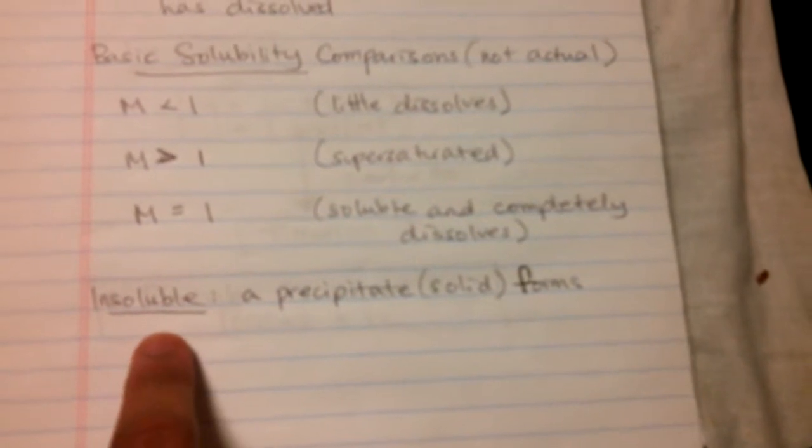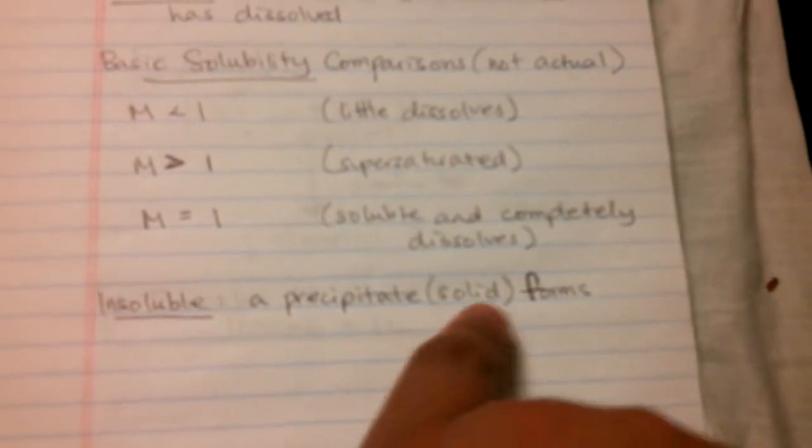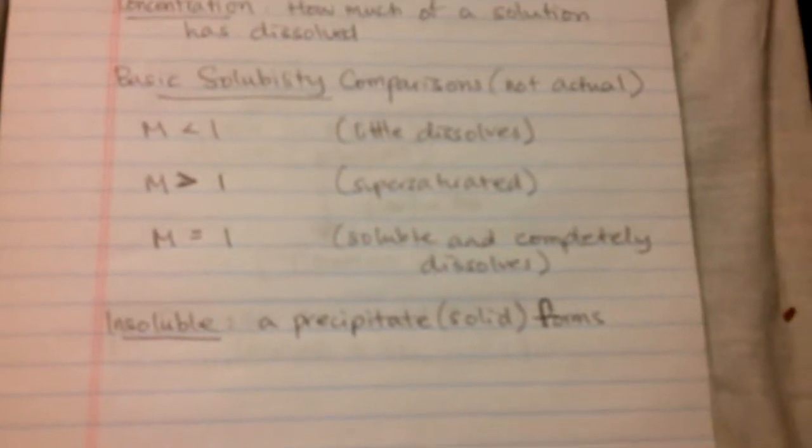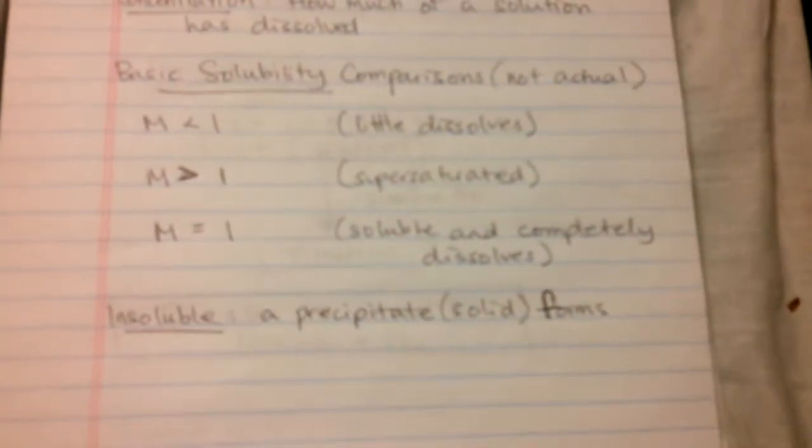And if something is insoluble, that means a precipitate or solid has formed in the compound. We have a lot of silver-based, mercury-based, or lead-based compounds that are insoluble in water. If you put them in a solution with something that is soluble, you will see a solid or a color start to form at the bottom of it, which is not good.